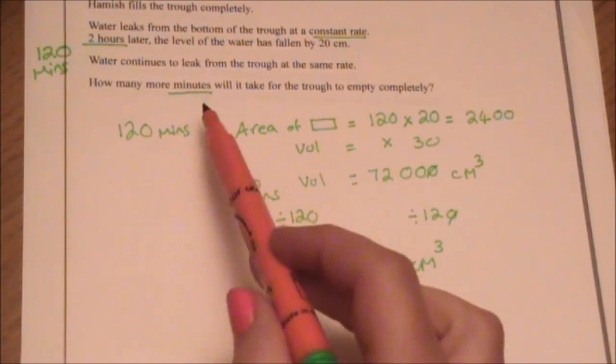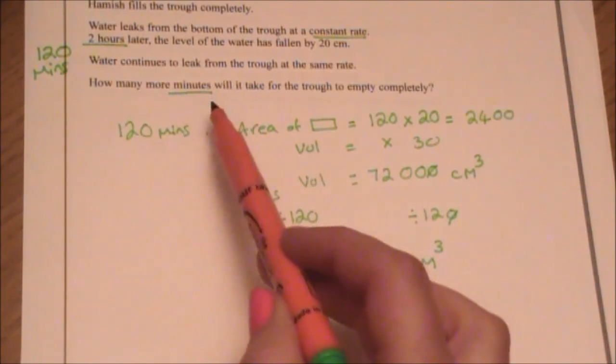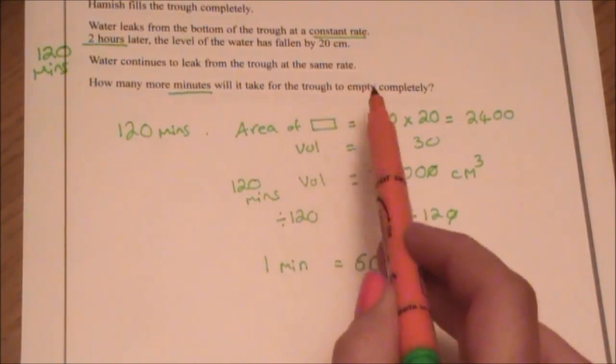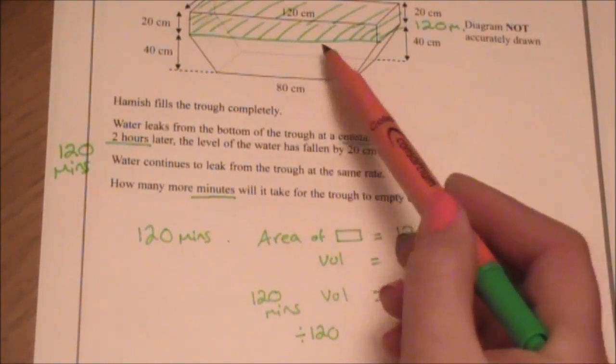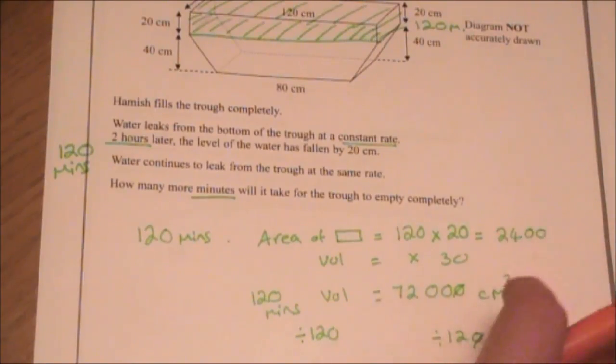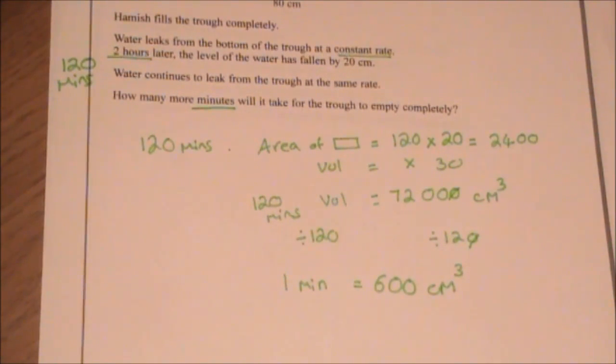Now, the question asks me how many more minutes will it take for the trough to empty completely. So right now, I've got water left in this white part of the trough. I need to find the volume of that part of the trough. So I'm going to switch colours.